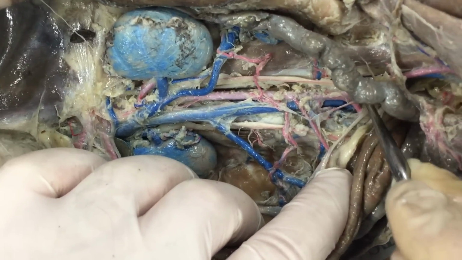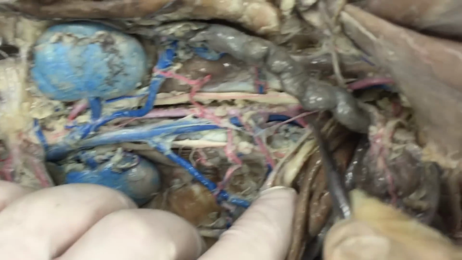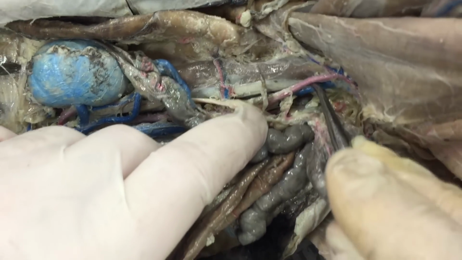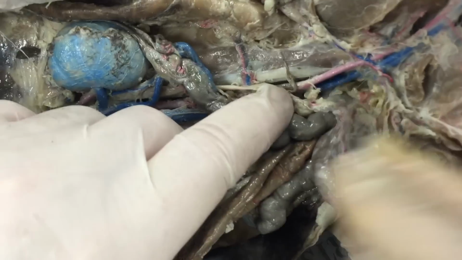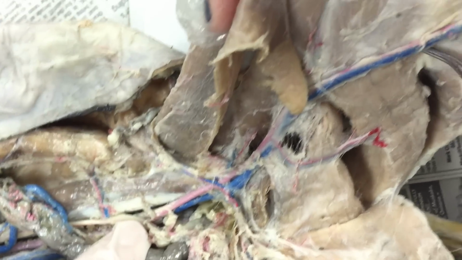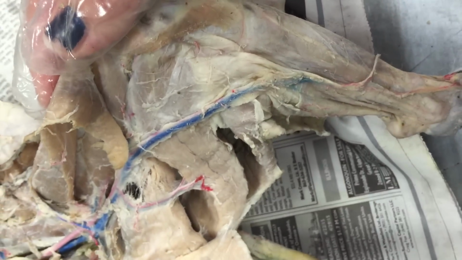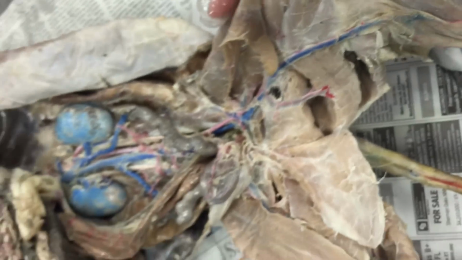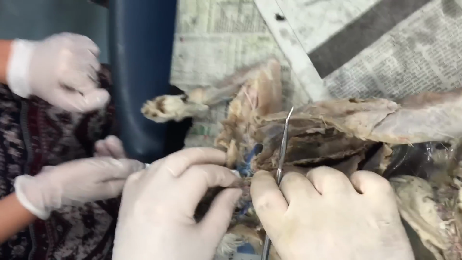Moving down, you'll see it branches into the right and left leg. We'll follow the left one here for the internal iliac right there, the external iliac, the femoral, and the saphenous. Those are the veins.